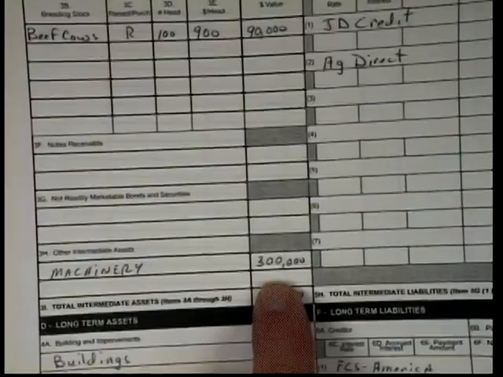Please close all the loopholes and don't send any red flags up. My total value of machinery on this page should equal the value that I put on my balance sheet. Don't leave any areas that someone can come and attack and say, well, this is not right.